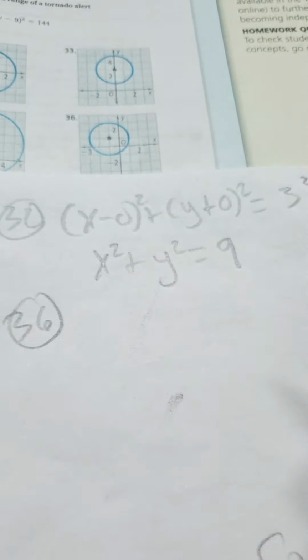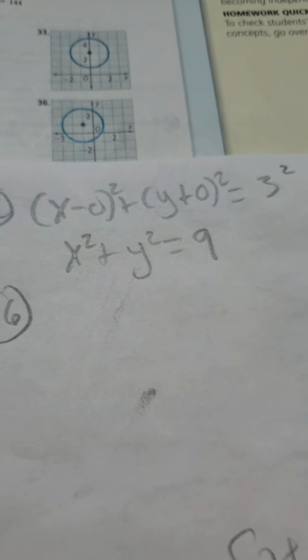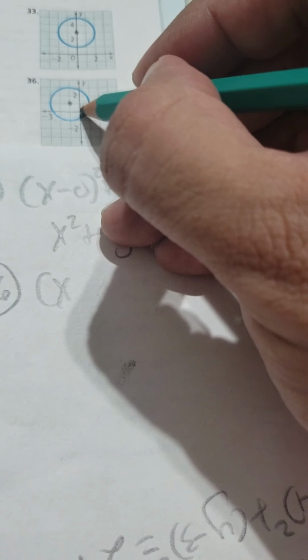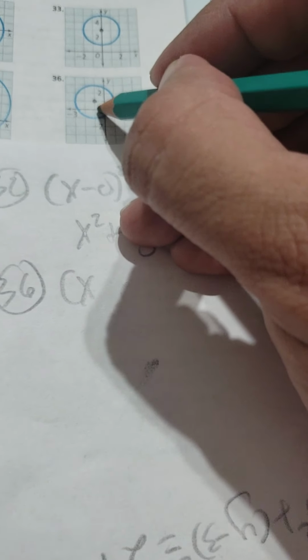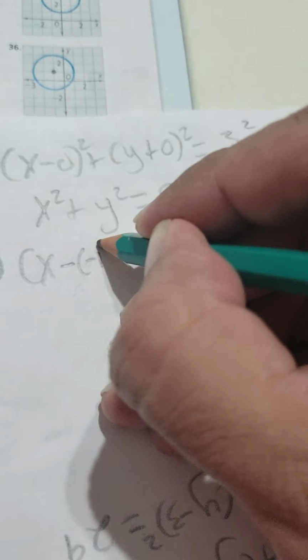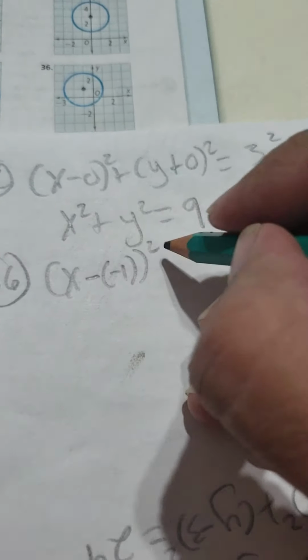Now, let's make example number 36 that is here. That will be the last one. In number 36, you have to find the center. x minus what? The coordinate on the x-axis, every square is 1, so it will be x minus negative 1, squared.